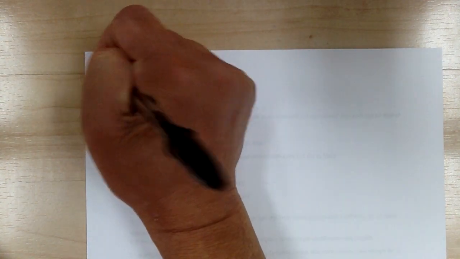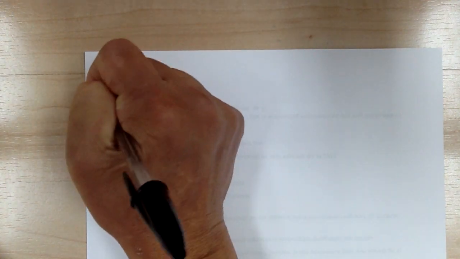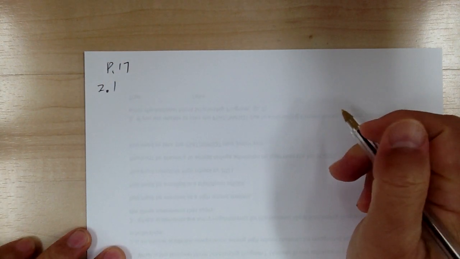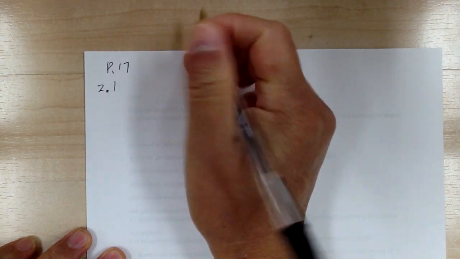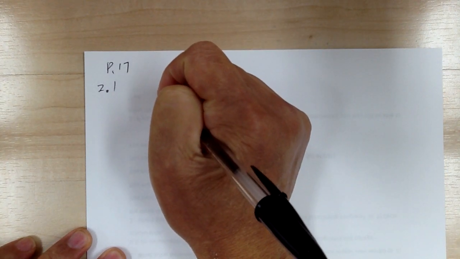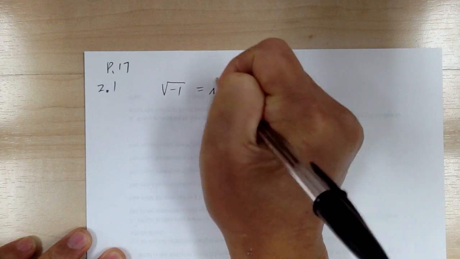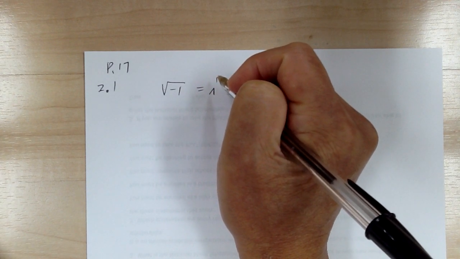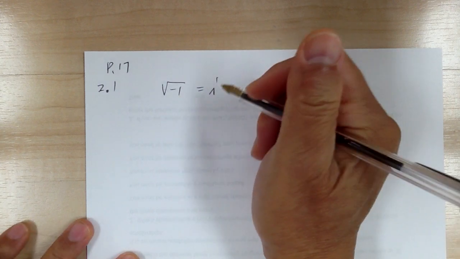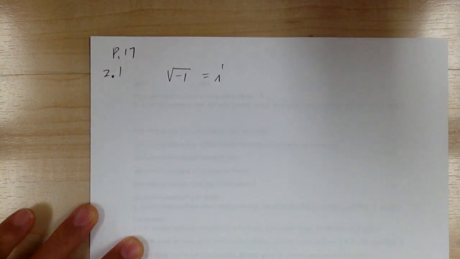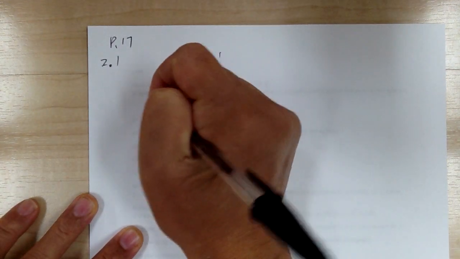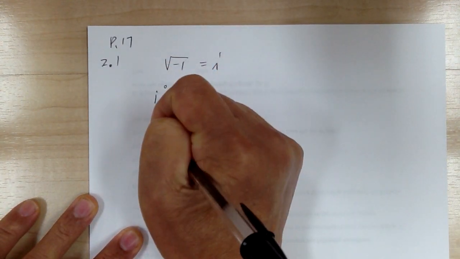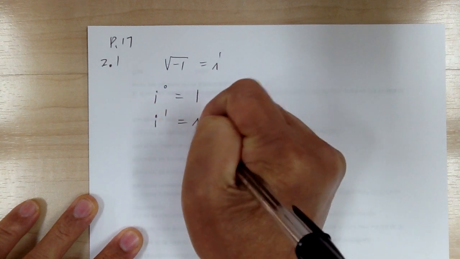Let's go to page 17, and this is section 2.1. This has to do with the square root of -1. As you know from algebra, the square root of -1 is equal to i, and this is an imaginary number. And so when you try to simplify the exponent with the i, i to the 0 power, anything to the 0 power is 1, and i to the 1 would be i.